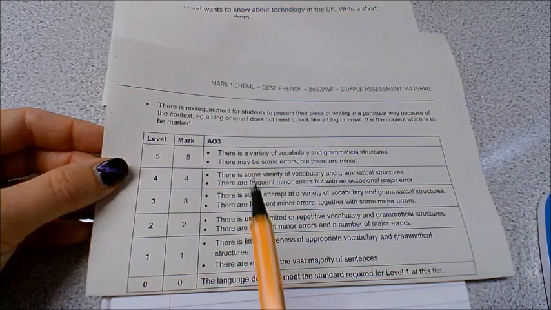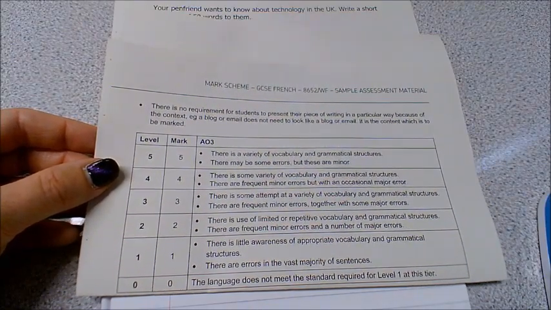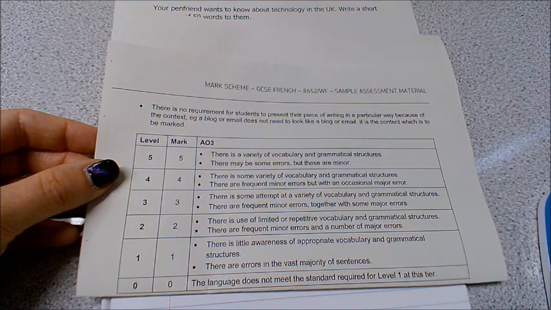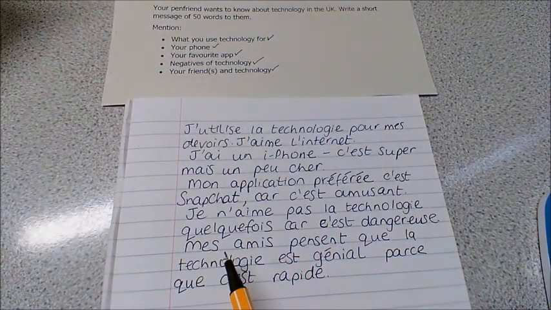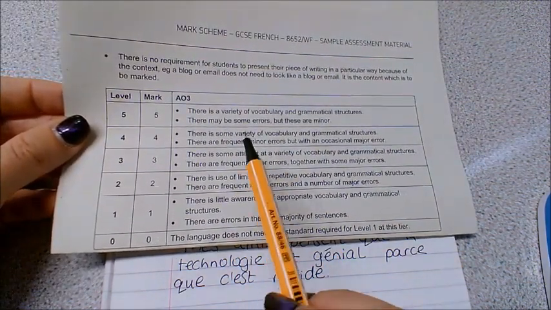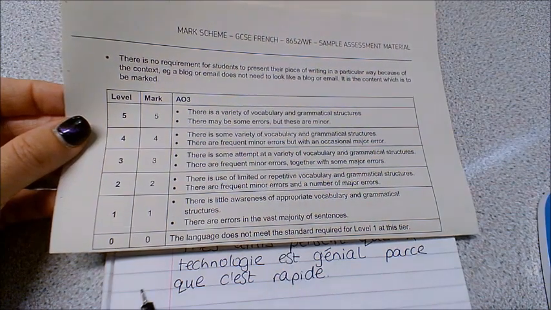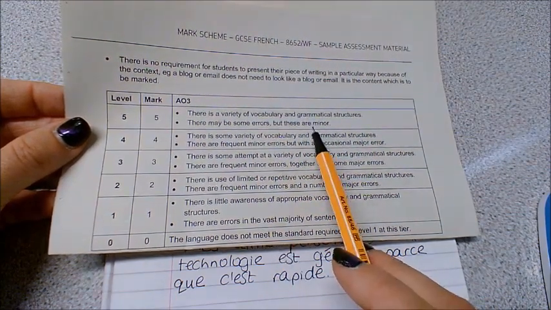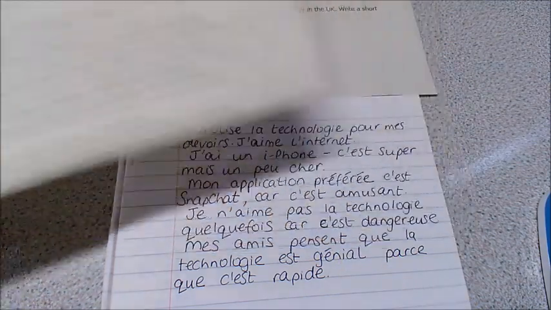For AO3, there is variety. I checked that as I went through, avoiding using the same adjectives multiple times. My grammatical structures, I've used a different person, talking about my friends. I've also used a negative in there saying I don't like. There aren't actually any errors in this, but if there were minor errors, these would be forgivable, so long as they were minor and not affecting the communication of what I want to say.